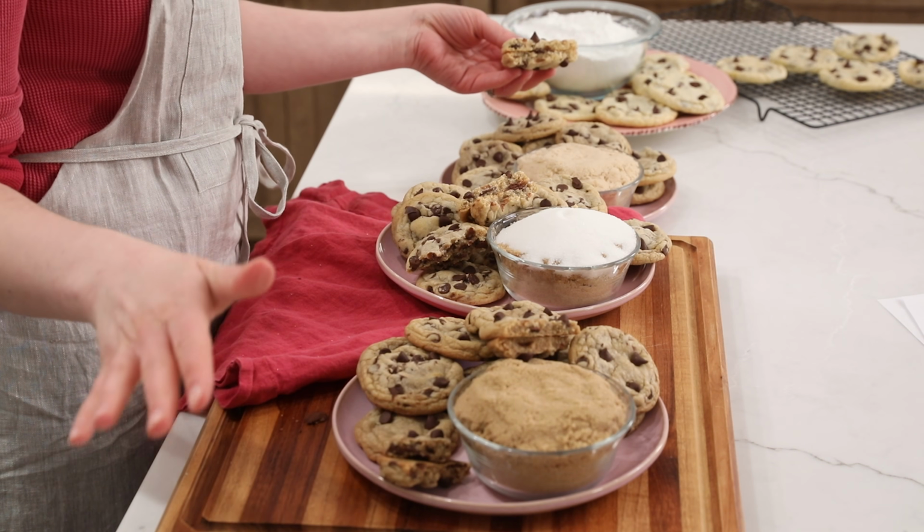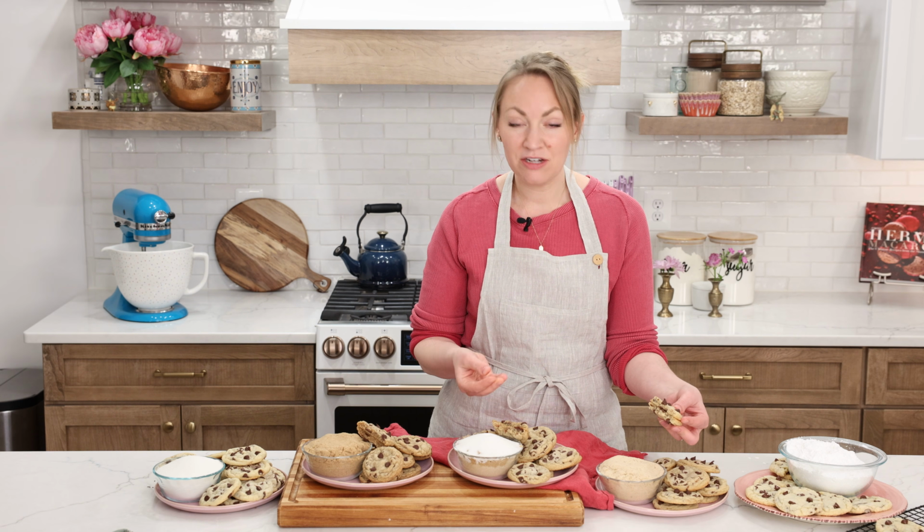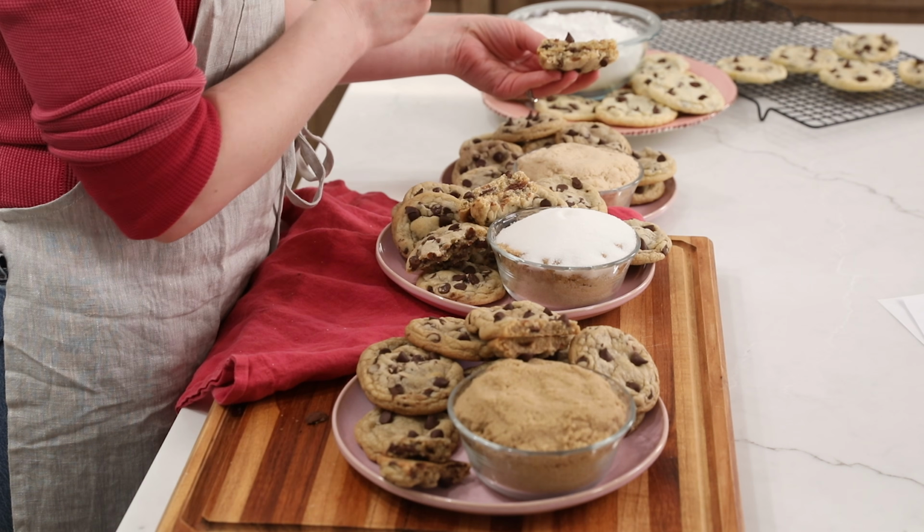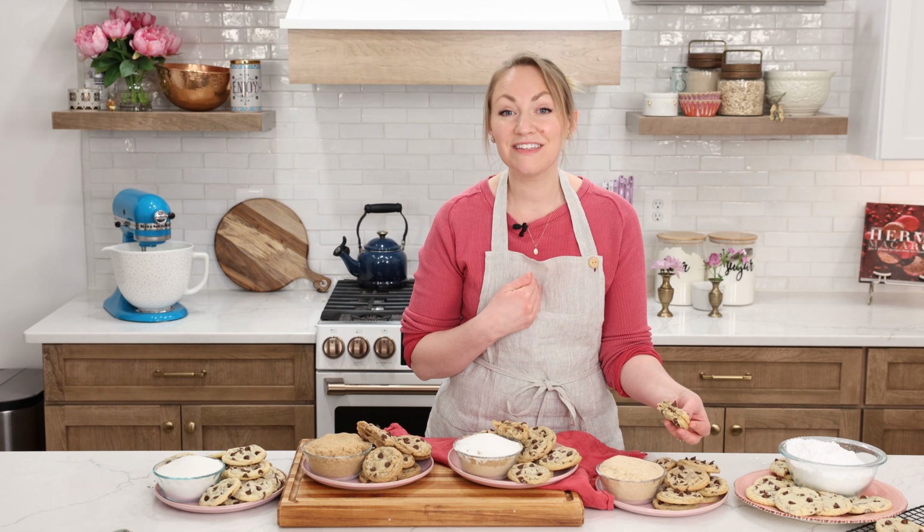All of these cookies are going to be good. Nobody's going to complain if you make any of them and serve them. But if we're getting down to really making the best cookie, a blend works best. Whereas this one, totally good, but just not as good as its counterpart that's cut with granulated. At least that's my opinion.